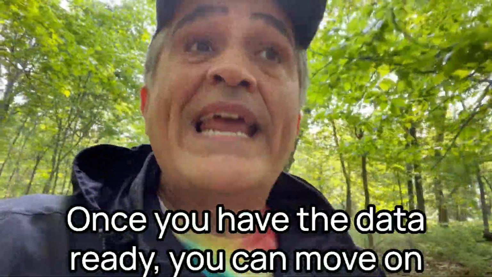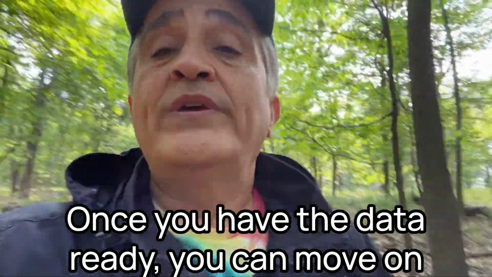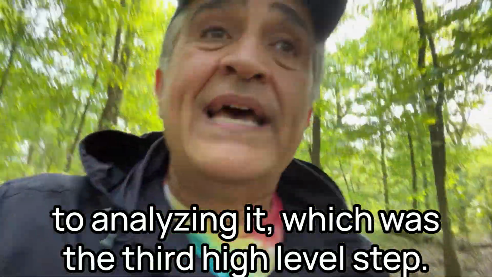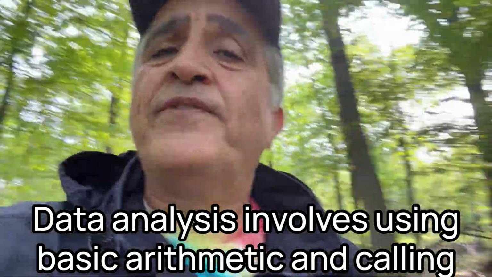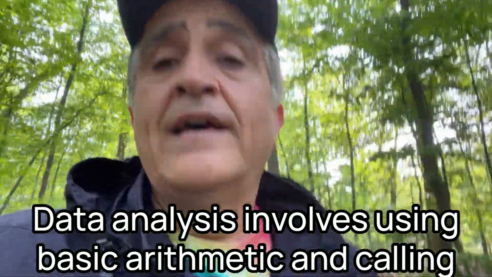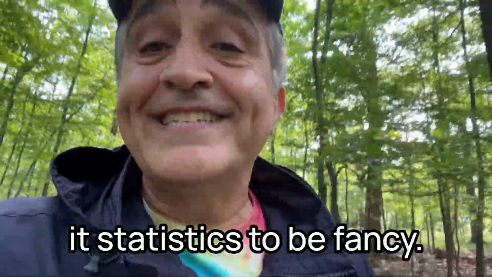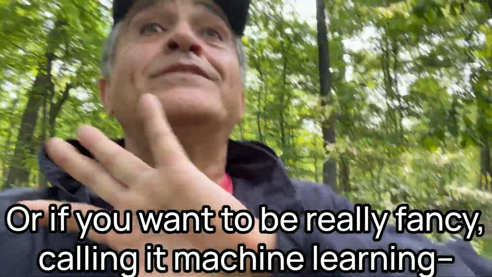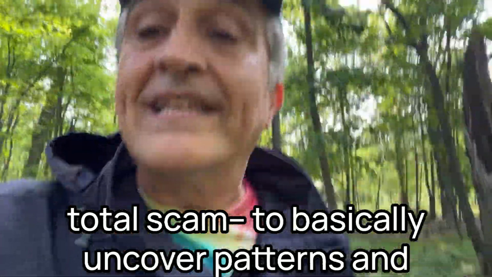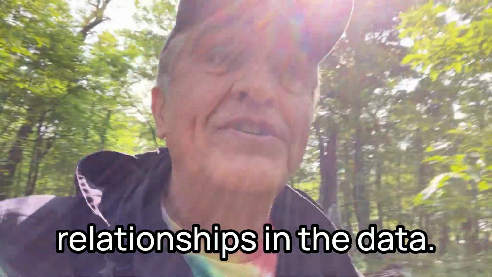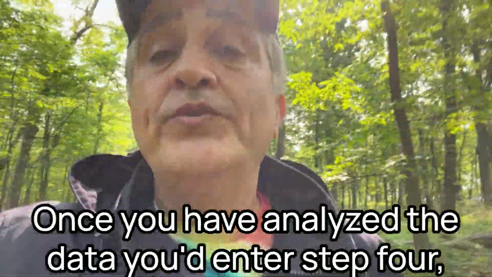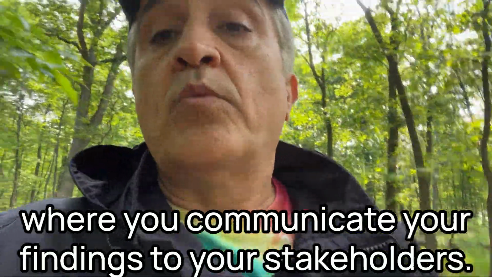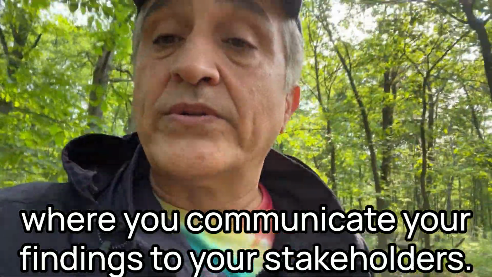Once you have the data ready, you can move on to analyzing it, which is the third high-level step. Data analysis involves using basic arithmetic and calling it statistics to be fancy, or if you want to be really fancy, calling it machine learning. Total scam. It's to basically uncover patterns and relationships in the data. Once you have analyzed the data, you'd enter step 4, where you communicate your findings to your stakeholders.